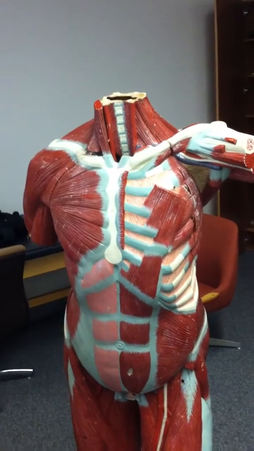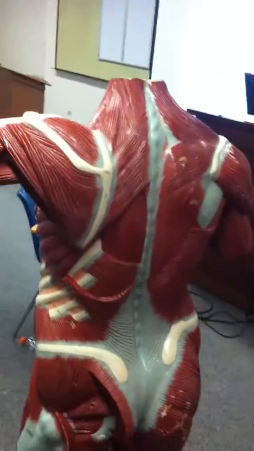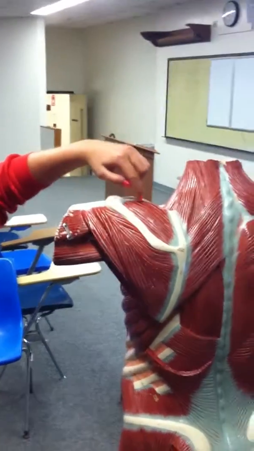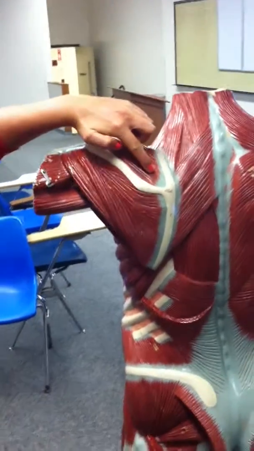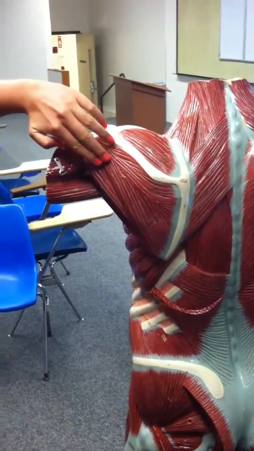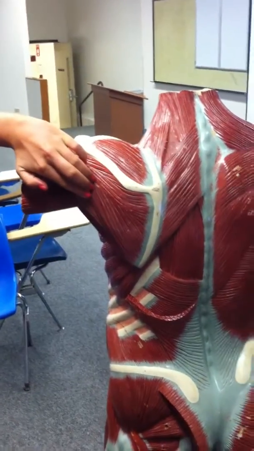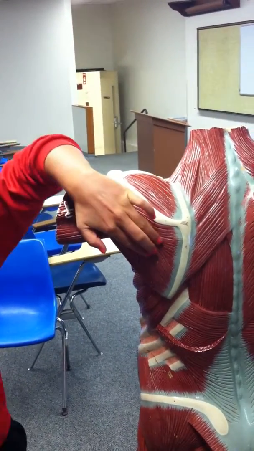Next is your supraspinatus, which is on the back, on your scapula. The origin is the supraspinatus fossa, and the insertion is your greater tubercle. Next is the infraspinatus, so lower, the bottom part of the scapula. Origin, infraspinatus fossa, insertion, greater tubercle.